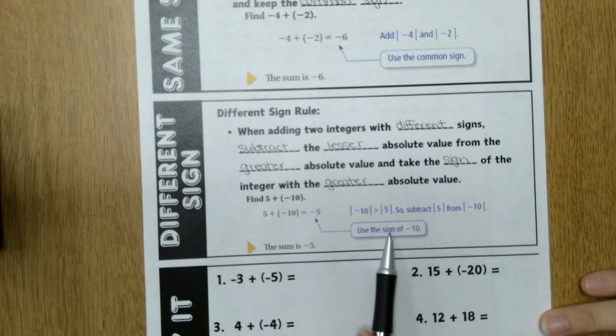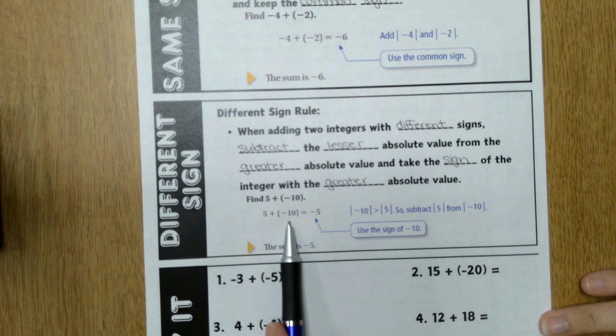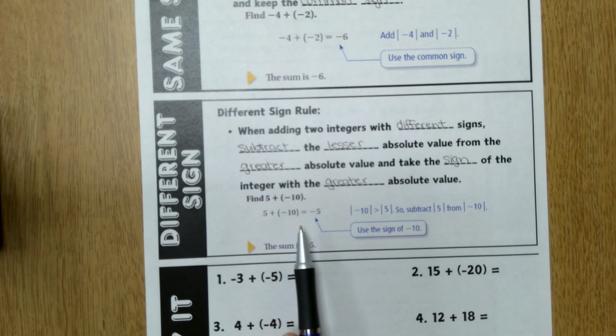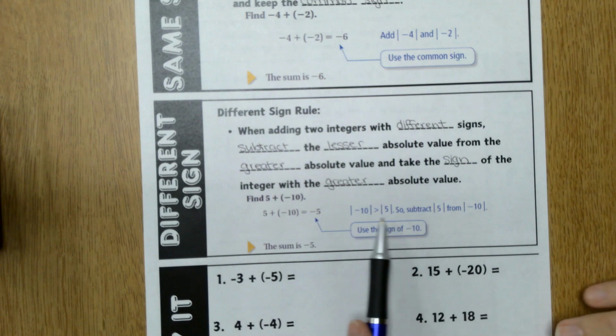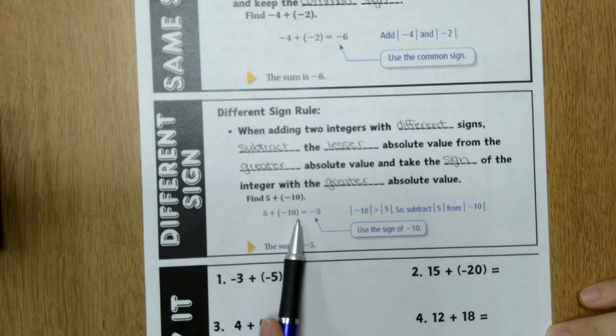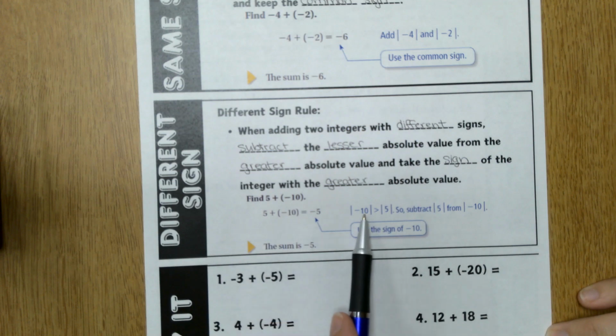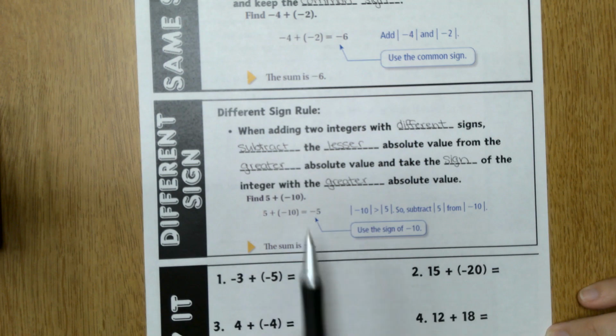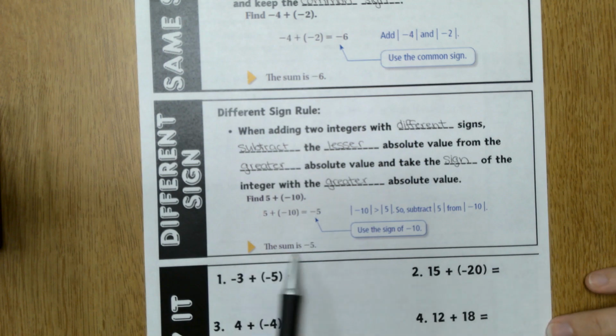And then I'm going to use the sign of the negative 10 because that is the greater absolute value. That's the bigger number. So I am going to use the sign for that one. Okay, so when it's absolute value, it's the bigger number. When I'm looking over here, it's not, right? So I'm using the bigger absolute value number to keep that sign. So the sum is negative 5.